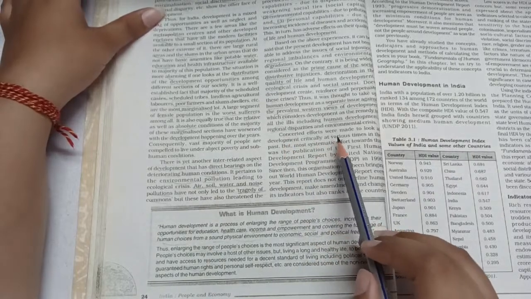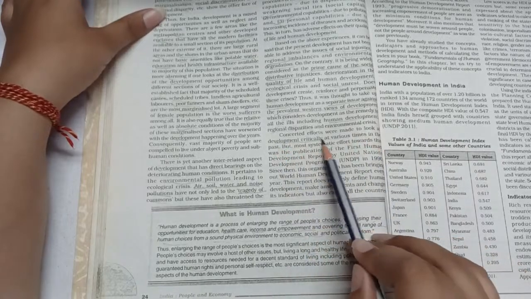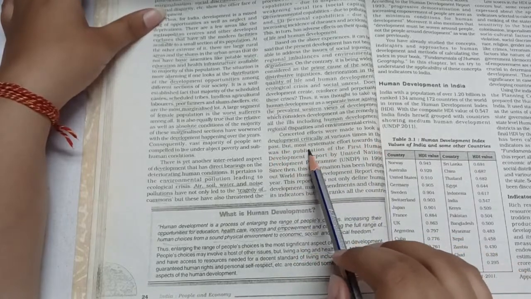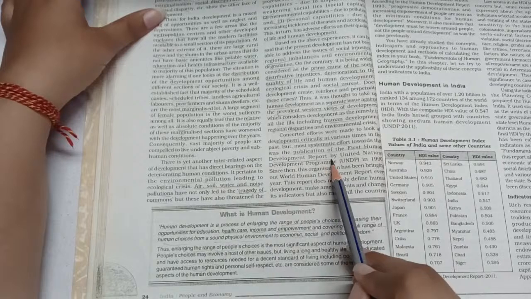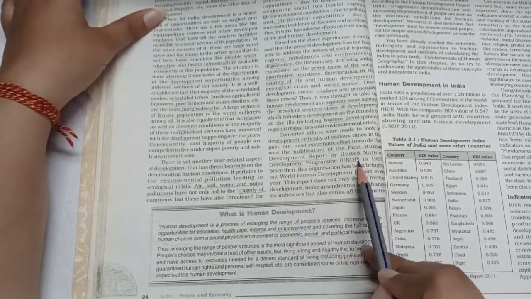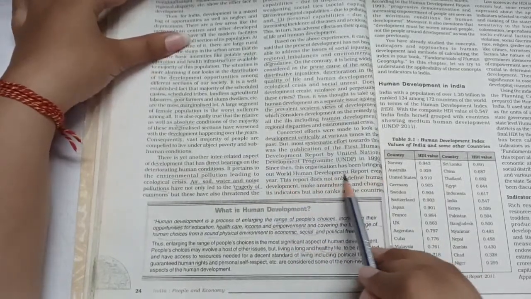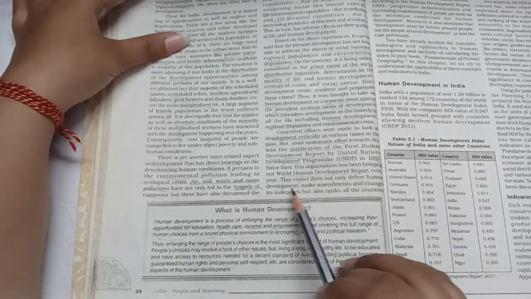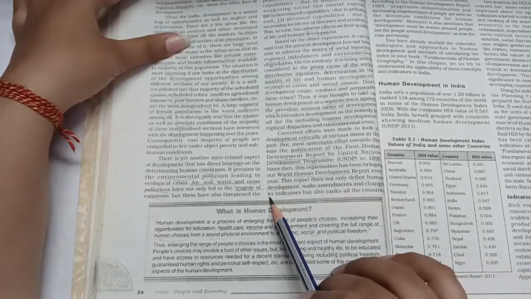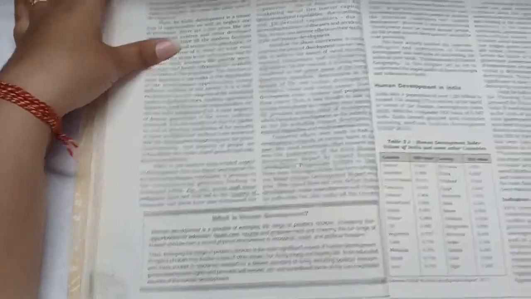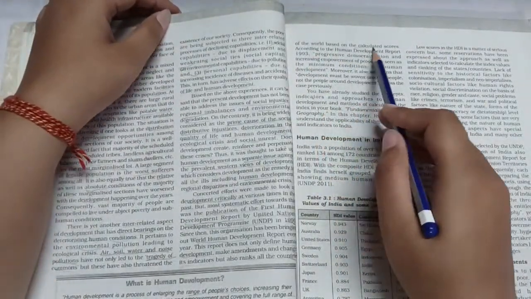Concerted efforts were made to look at development critically at various times in the past. But the most systematic effort towards this was the publication of the first Human Development Report by the United Nations Development Programme (UNDP) in 1990. Since then, this organization has been bringing out the World Human Development Report every year. This report does not only define human development and make amendments and changes to its indicators, but also ranks all the countries of the world based on the calculated scores.